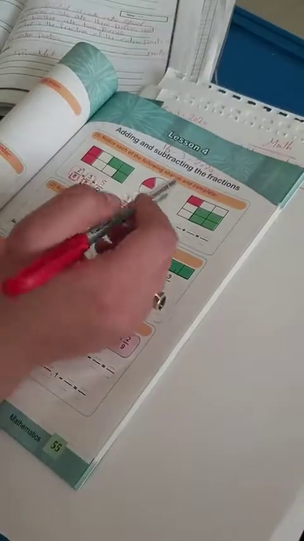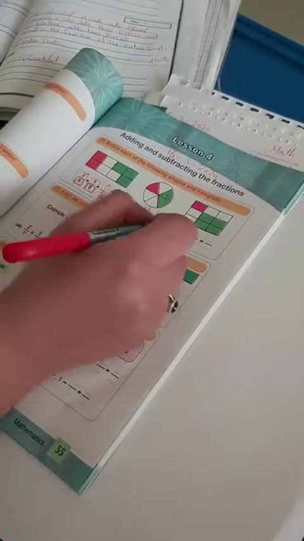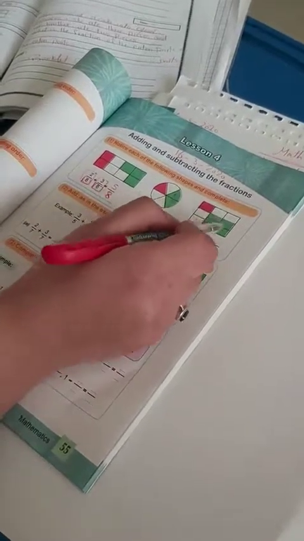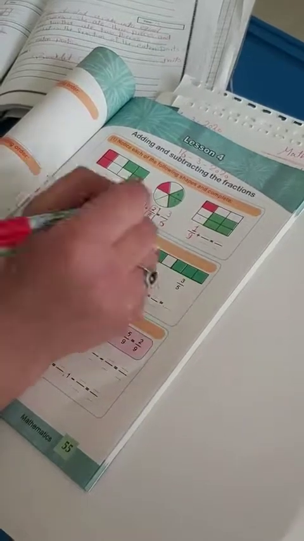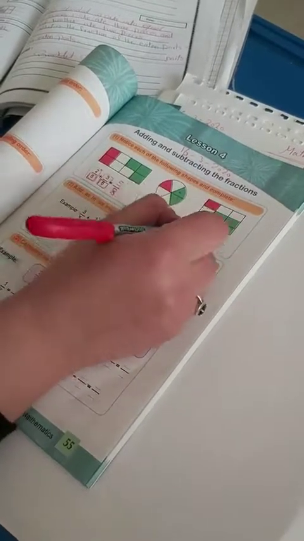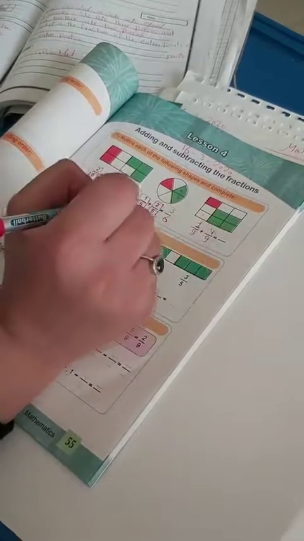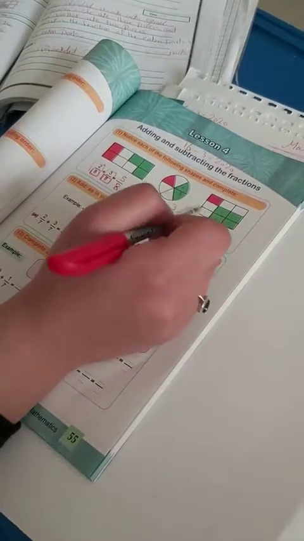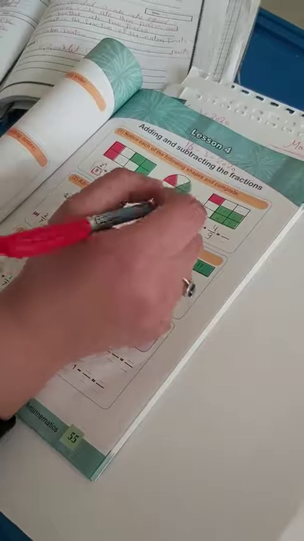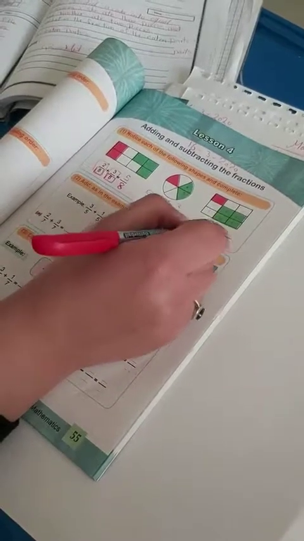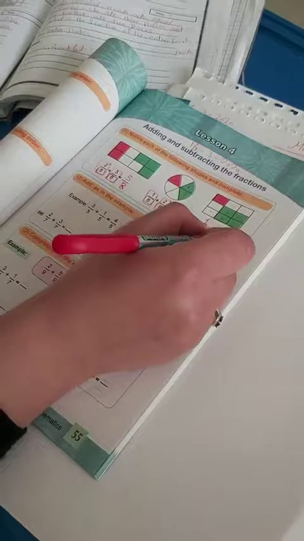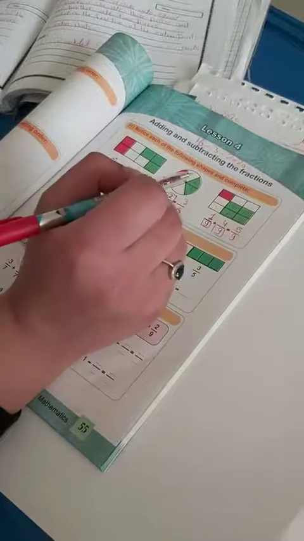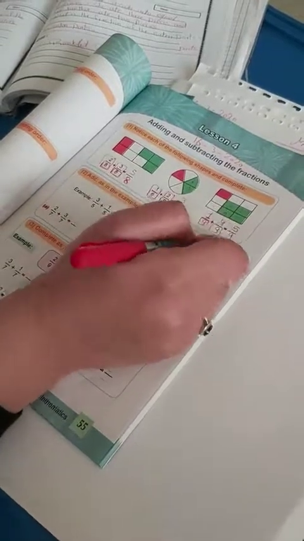Here, at first, I took one board. From how many boards? 1, 2, 3, 4, 5, 6, 7, 8, 9. From 9 boards. After that, I took 4 from 9. So what is the total number I took? 1, 2, 3, 4, 5. 5 from 9. So I have to look at the denominator. I have the same denominator, 9 and 9, so put it as it is. After that, add the numerators. 1 plus 4 equals 5. So the total number I took is 5 from 9.